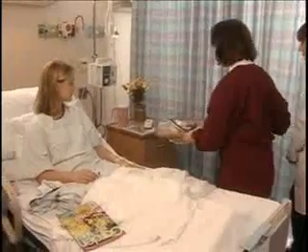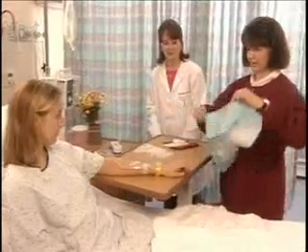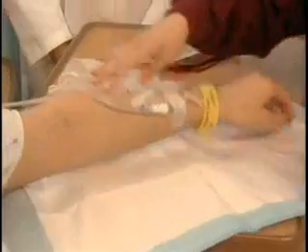Okay. Could you put your arm up on the table for me? Sure. Now I'll place this towel underneath your arm. Great.